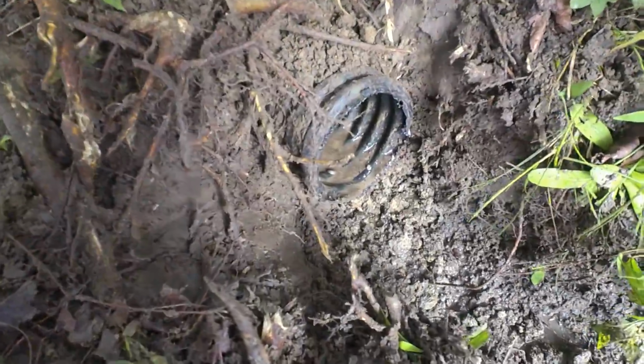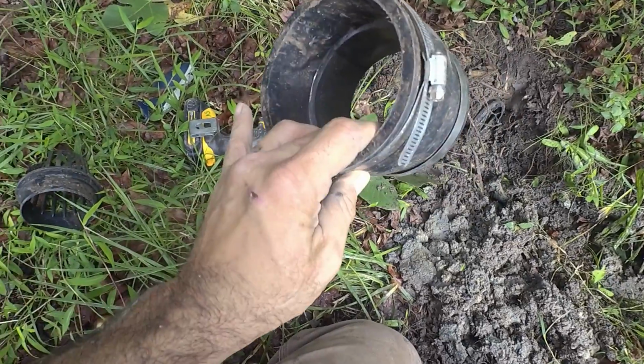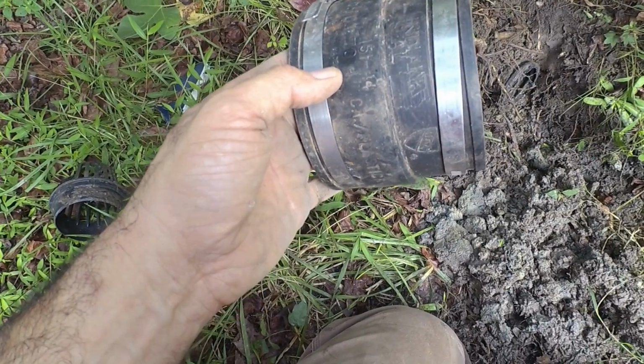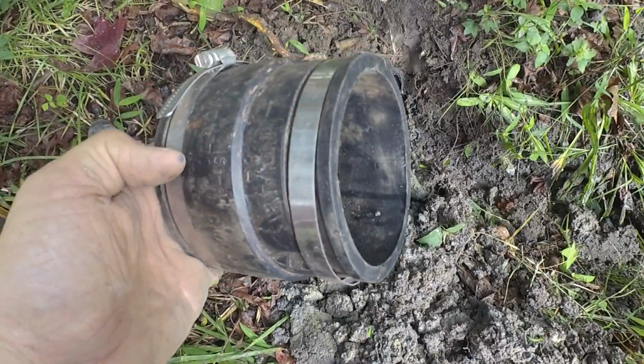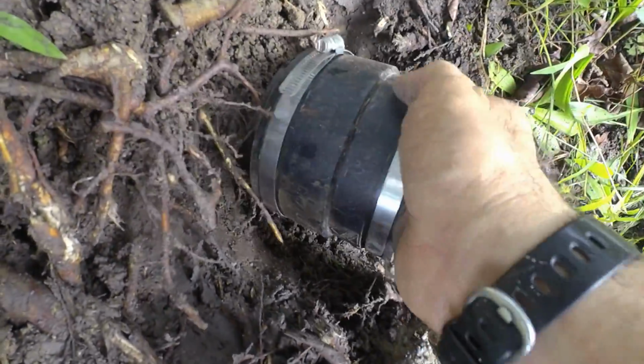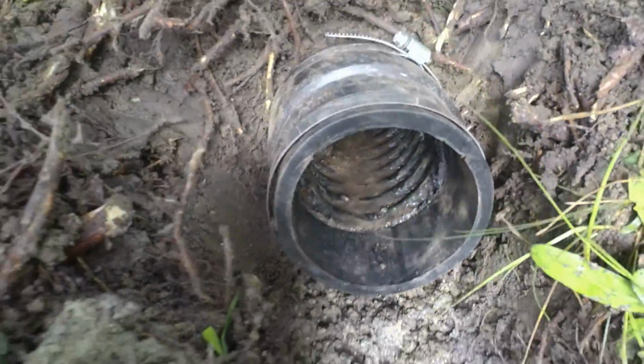We got this corrugated dug out, and you've seen these before. These are the couplers that go from corrugated to Schedule 40. These couplers go from corrugated to Schedule 40, so they go on just like that. And then that will be going Schedule 40 on into our system.